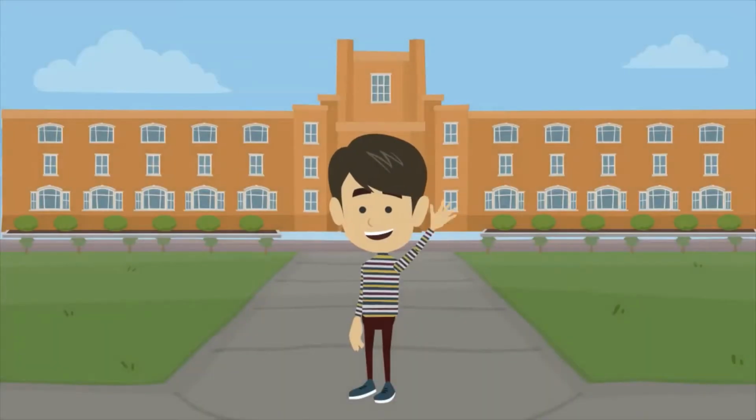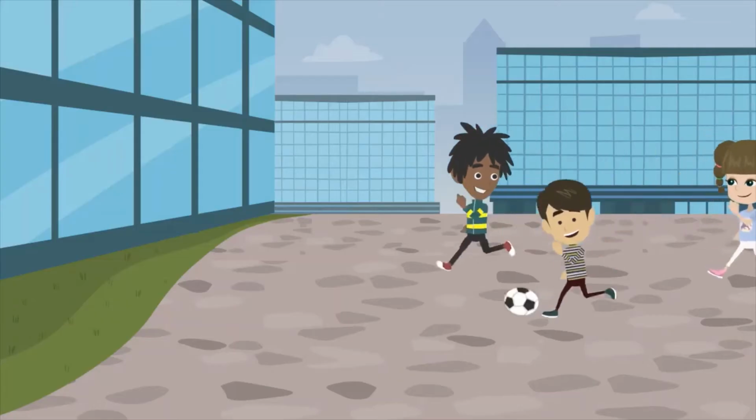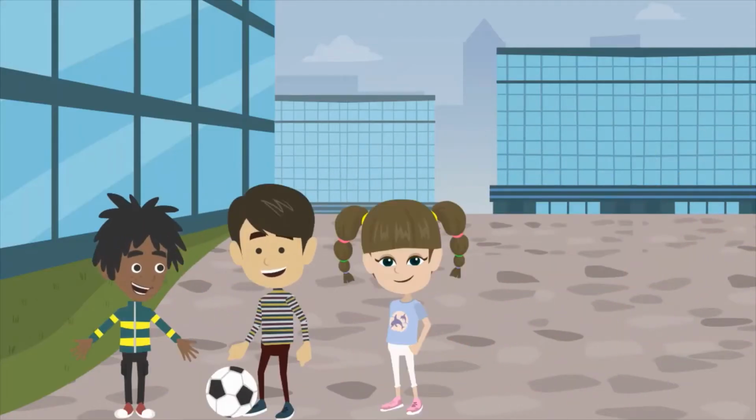Meet David, a fourth grade student at Tree Creek Elementary School. David's teachers describe him as smart, helpful, and a hard worker when he wants to be. David likes soccer and enjoys playing with his friends at recess.